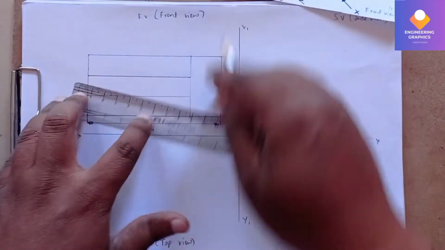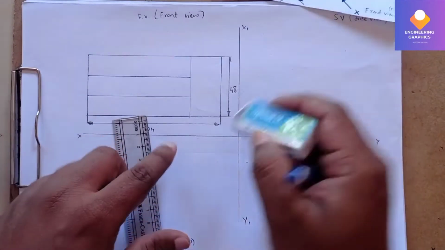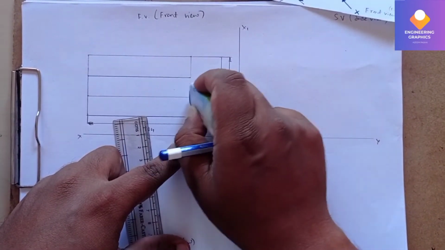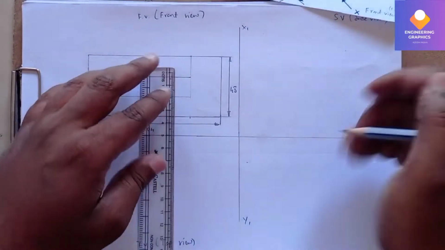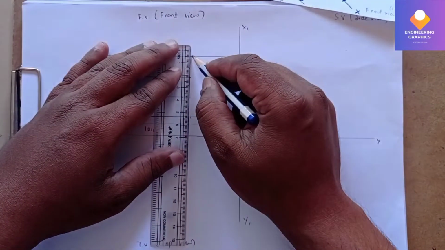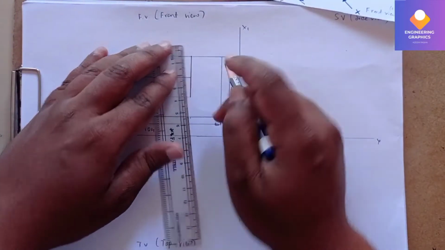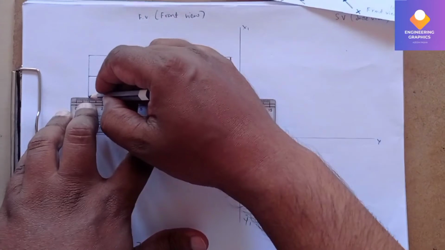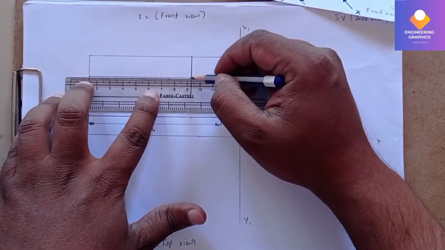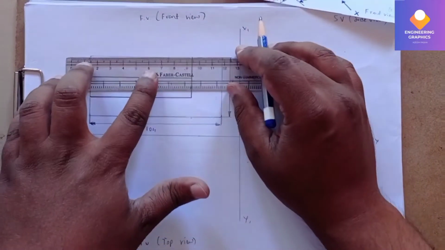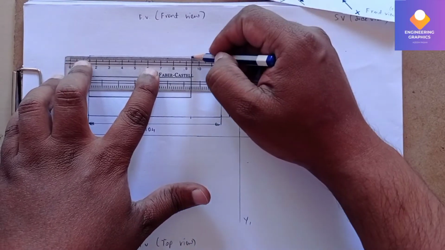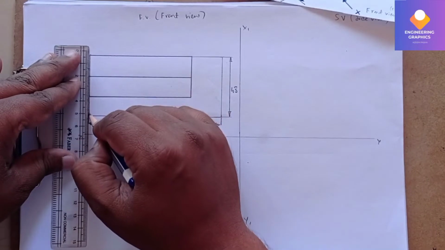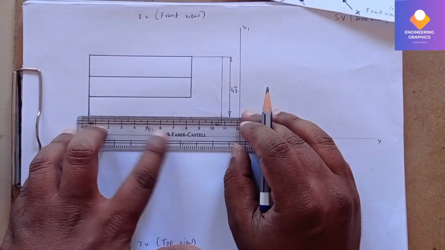We can construct that. You can see here we will erase this part. It is similar to an L shape. Now we should darken the faces which are exactly visible from the front view. These are the faces. This is how it exactly looks in the front view, so we should darken that.